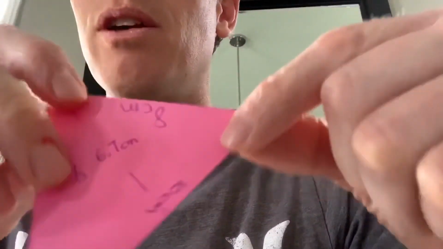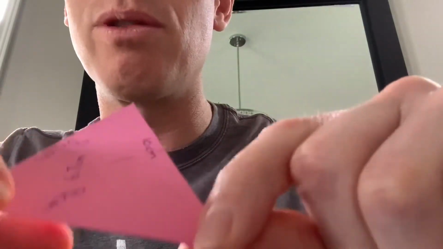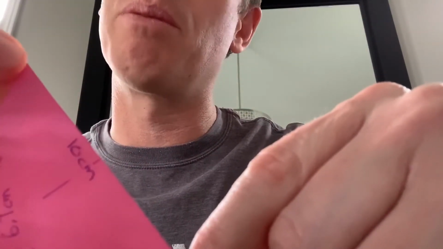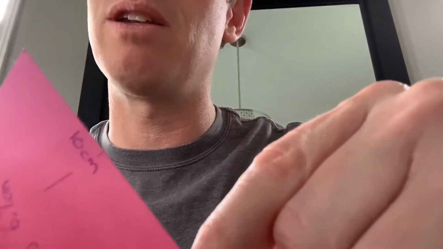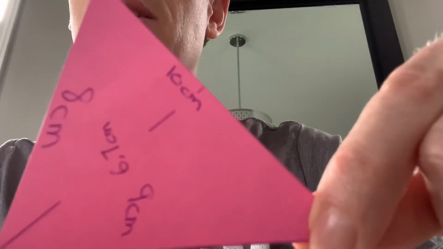If I wanted to use another side, I could do that as well. So I'd have to do my 9, multiply what my height is, and divide it by 2, and I should get the exact same answer.